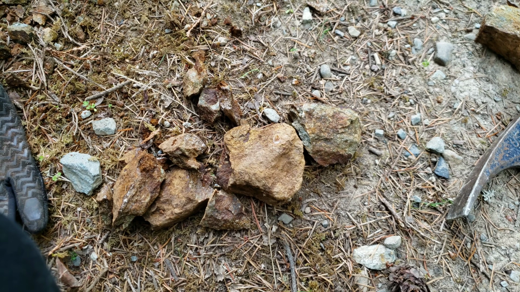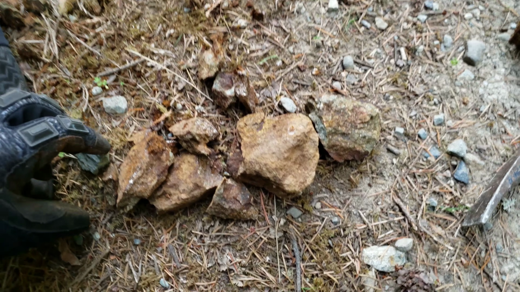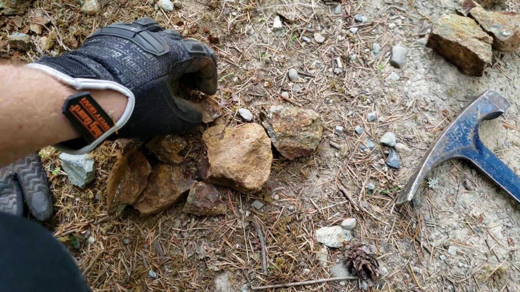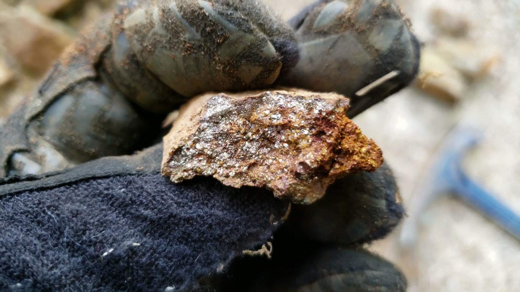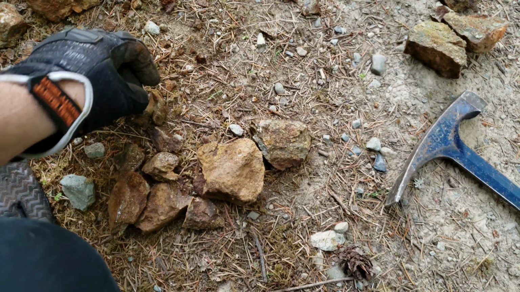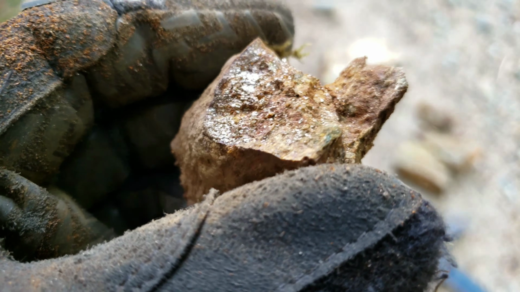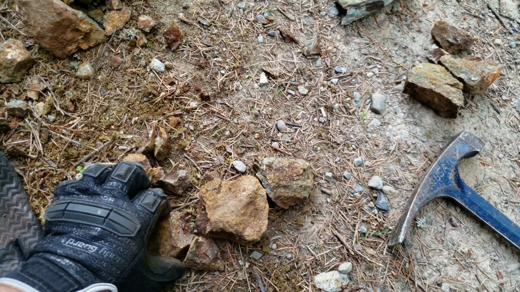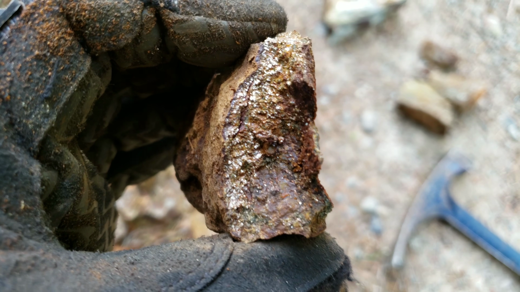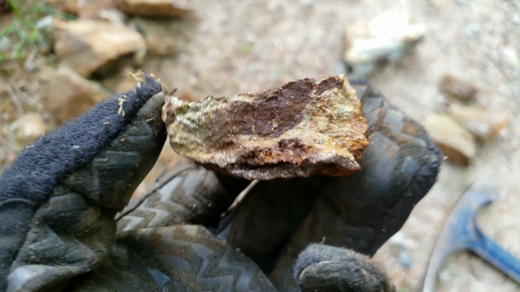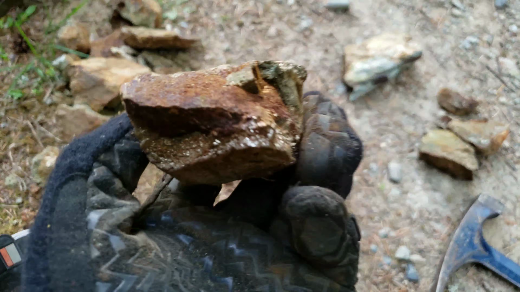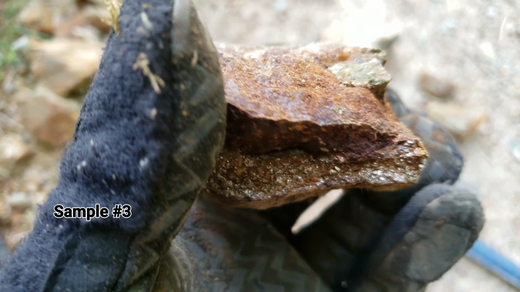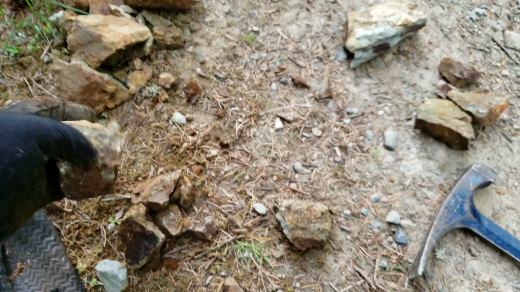Okay, so here's some of that sample, and we have two other grab samples that we just found. So you can see solid mineral. So by solid mineral, I mean solid iron pyrite, but it could contain decent amounts of other minerals which are worthwhile. Really nice looking sample.